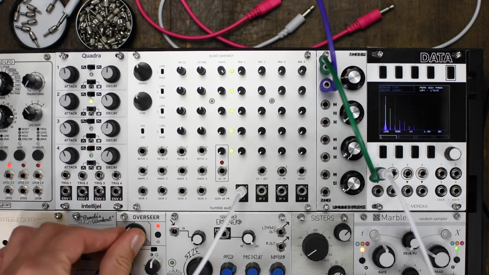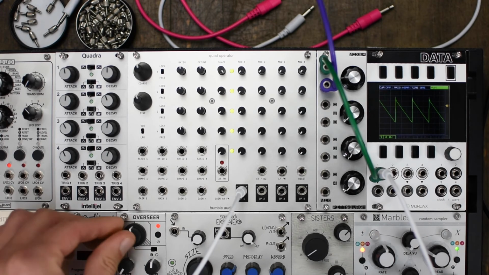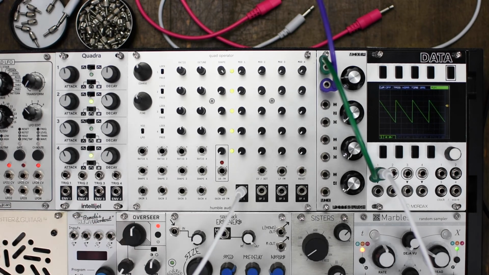Switching back to the oscilloscope, let's look how passing the sawtooth wave through the low-pass filter affects the shape drawn in time.